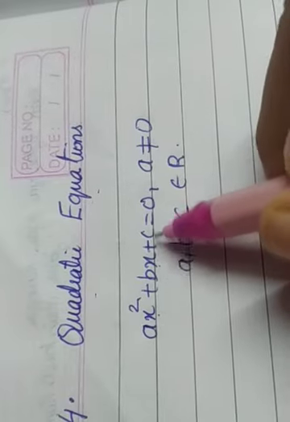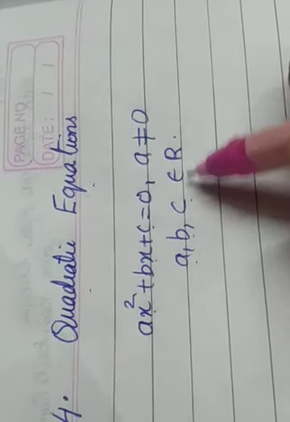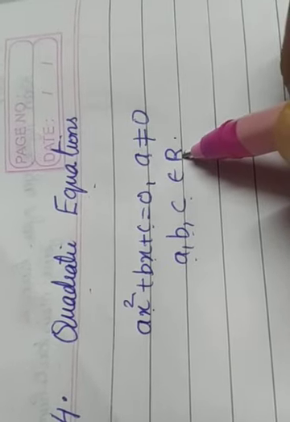ax² + bx + c = 0 with the condition a ≠ 0. a, b and c are elements of R. R stands for real numbers.